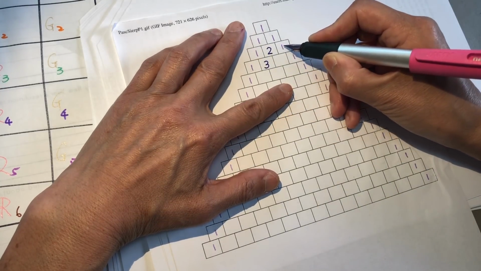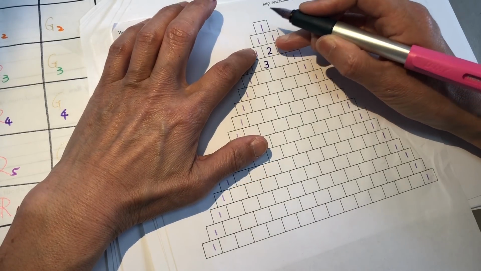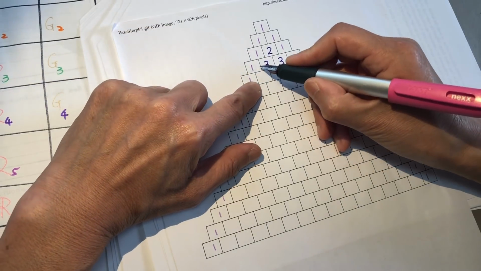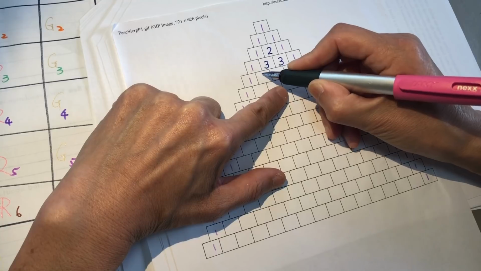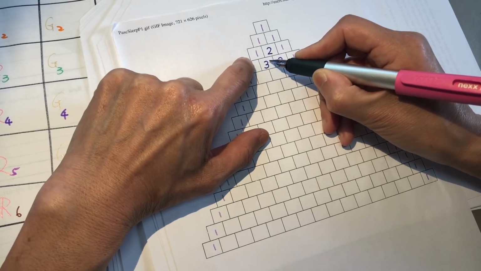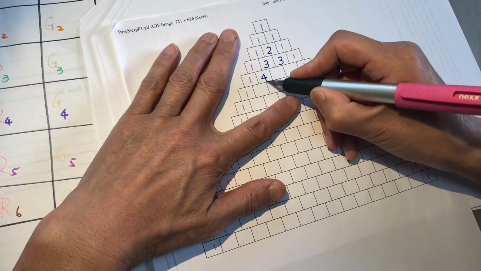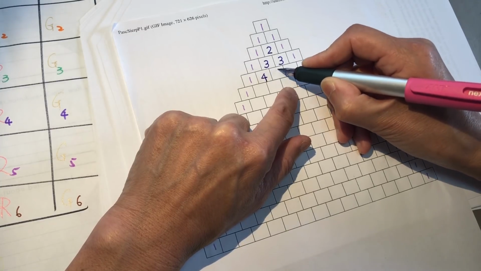The previous two, the line above, is 2 and 1. Then here is 3. And it only connects with the two above ones, these two together. 3 and 1 makes 4. And this one above is 6. 3 and 3 is 6.